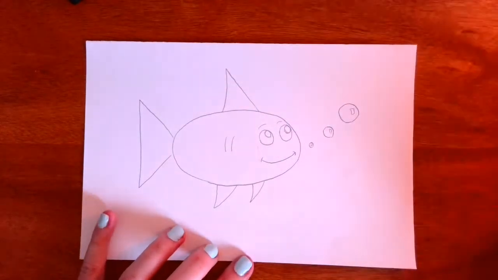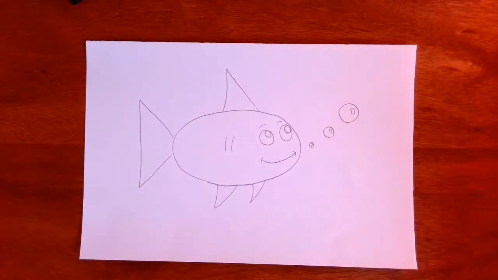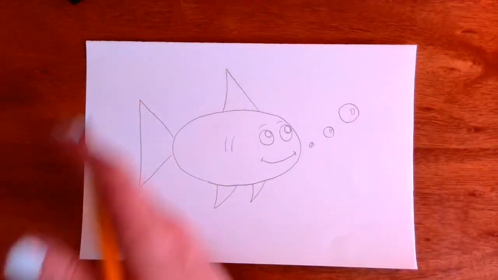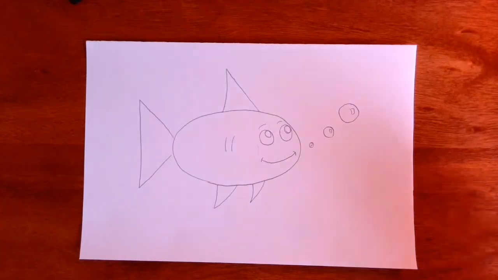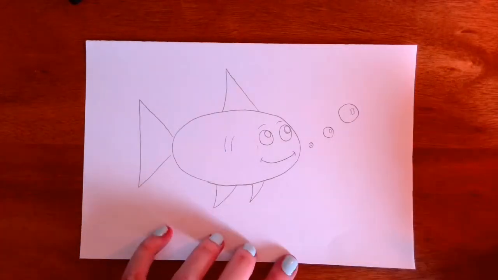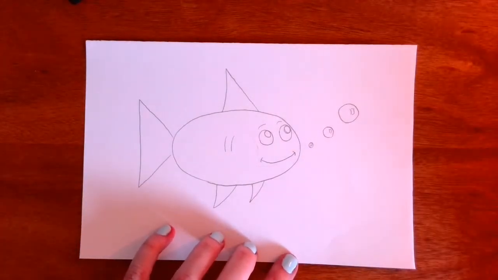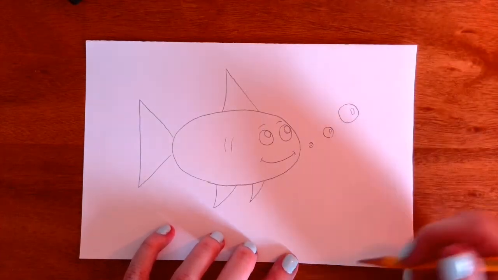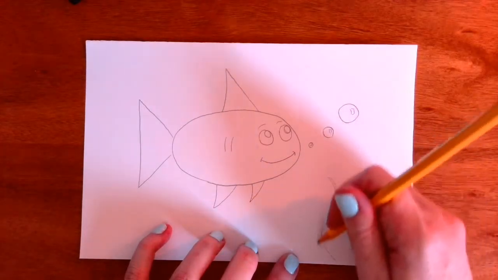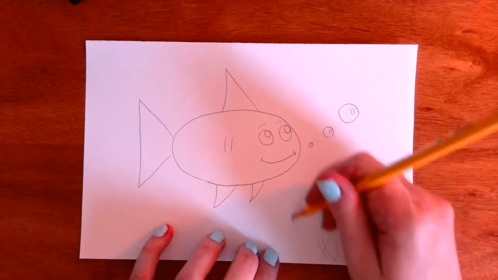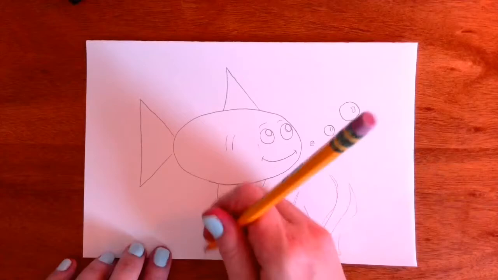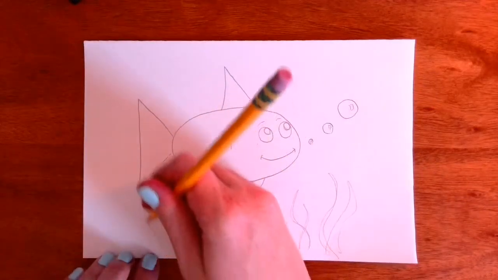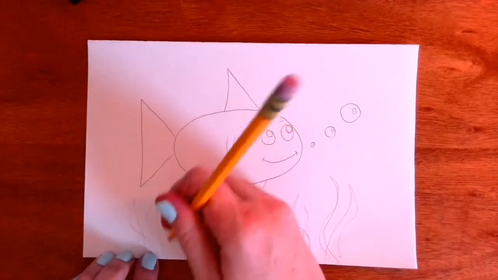Beautiful. So then once you make your fish, boys and girls, or whichever animal you choose to do, maybe you chose to do a pig or a cat or a bird, then you want to think about, okay, where would this animal be? So for me, I chose to do a fish, so that means he's going to be under the sea. Maybe you did a pig and you want to put yours on a farm. Or maybe you did a cat and you want to put yours sitting in a windowsill. That's totally up to you. But for my fish, I'm going to use some wiggly lines, just wiggly lines. And I'm going to draw some seaweed because my fish is under the sea.